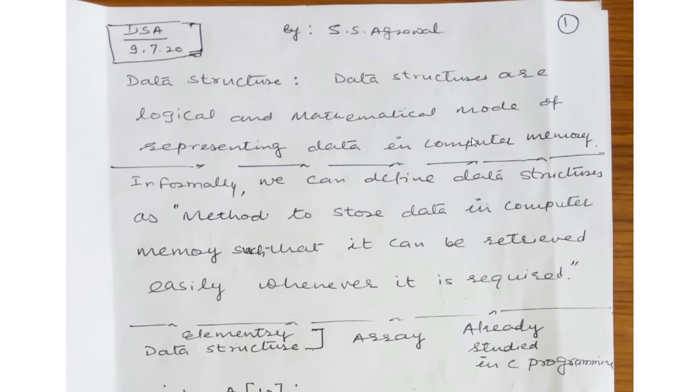आप इसको ऐसे समझ सकते हैं कि डेटा स्ट्रक्चर मेमोरी में डेटा को स्टोर करने का कोई तरीका, कोई मेथड है जिससे आप उसको स्टोर करने के बाद में जब भी आपको चाहिए तब आप उसको वापस इजीली प्राप्त कर सकें. So informally, we can define data structure as a method to store data in computer memory such that it can be retrieved easily whenever it is required. Retrieve means to get back. So data structure is nothing but how you store data in a manner that whenever you need it, you can take it back.